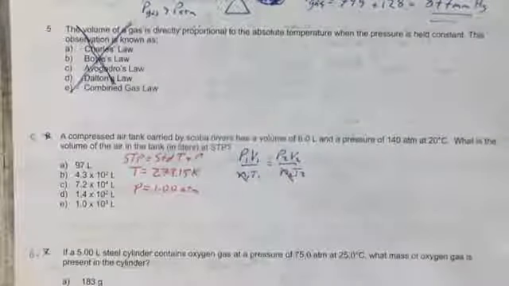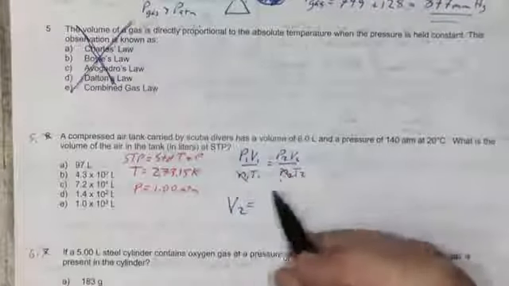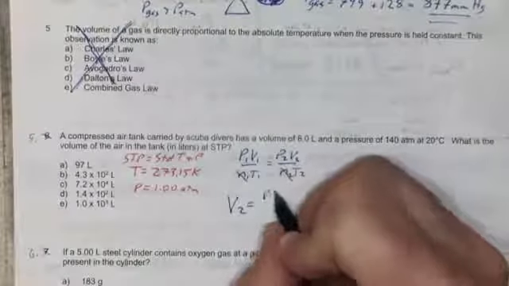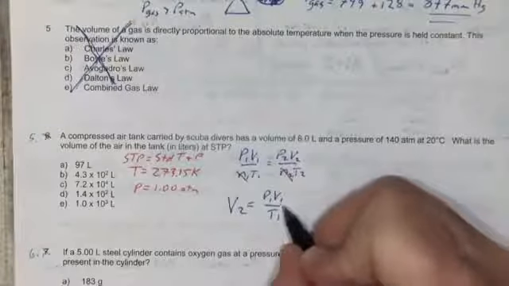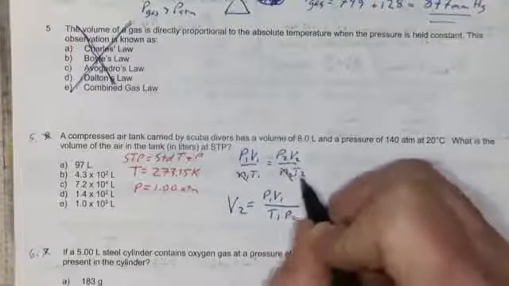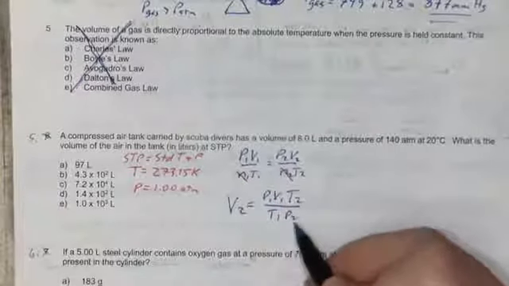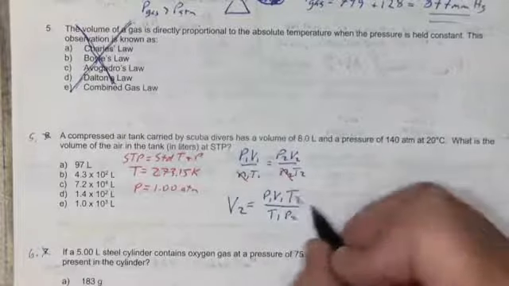We're looking for V2. And so before I plug the numbers in, I'm going to rearrange and solve for it. So V2 is equal to P1V1 over T1, and I'm going to divide both sides by P2, and multiply both sides by T2. Bring T2 up here. So see, my units of pressure will cancel, my units of temperature will cancel. I'll end up in the unit of volume.